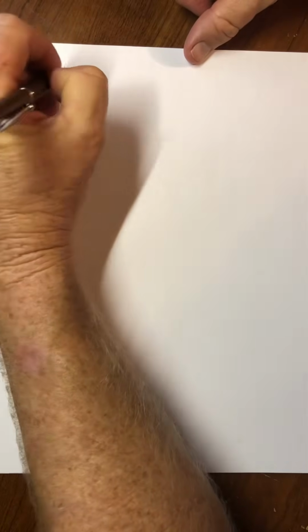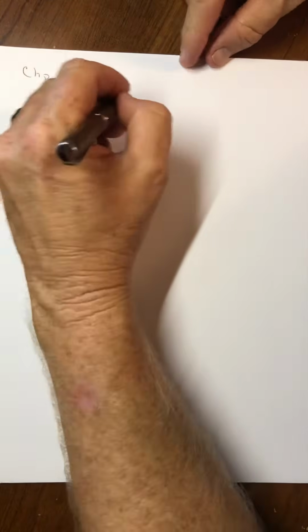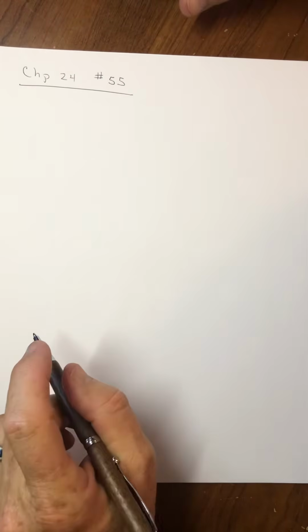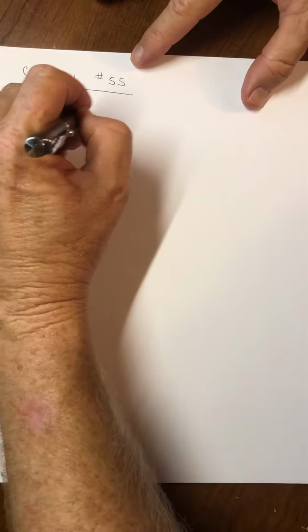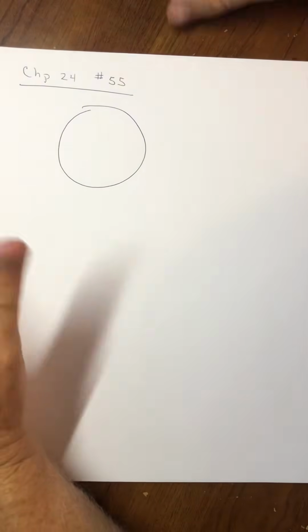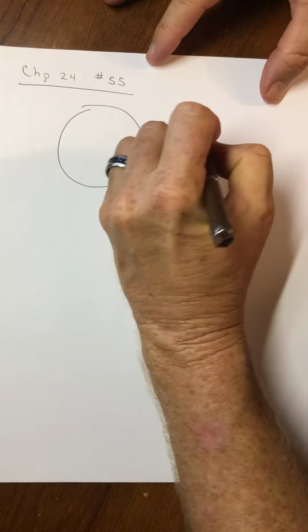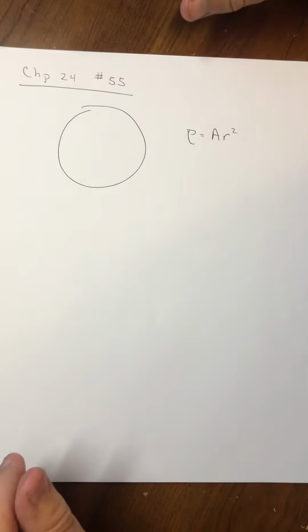So, chapter 24, number 55. It says we had a solid insulating sphere of radius r, and it has a non-uniform charge density. So maybe here is the sphere that is charged, and it says here a charge density that varies with r according to this expression. Density is A r squared, where A is just some constant. They don't really say what it is.